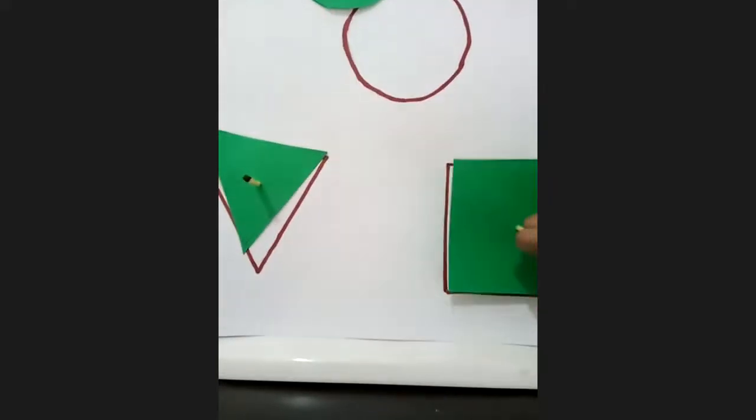Then the child may trace it and then place it down on the tray. Where I place it, show that this is a square. So child, we place it here, square.